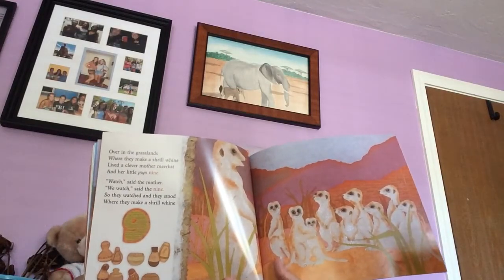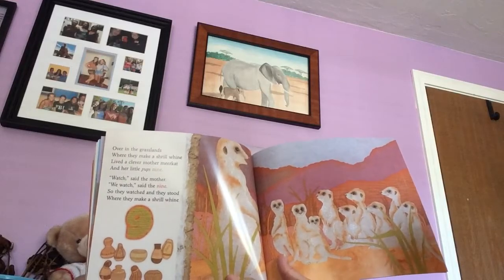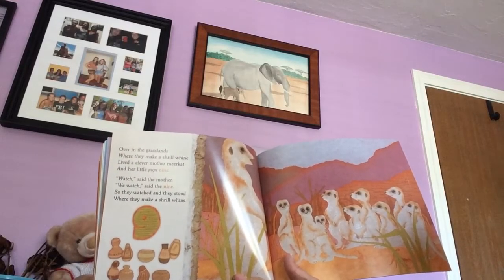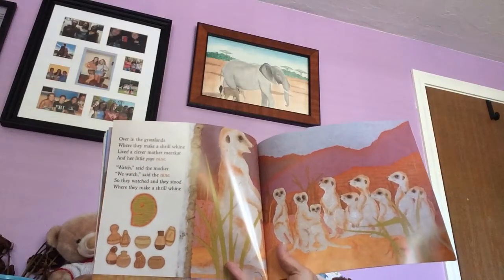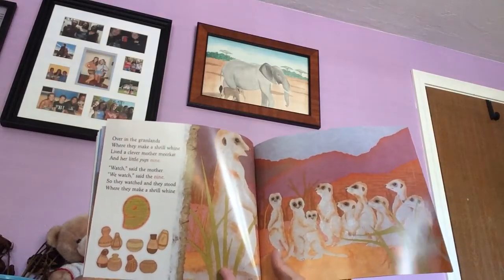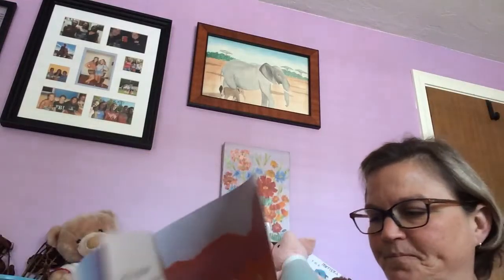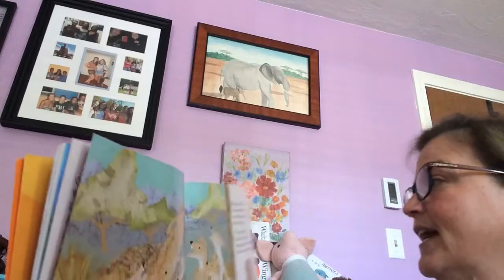Another new one. Over in the grasslands, where they make a shrill whine, ee, lived a clever mother meerkat and her little pups nine. Watch, said the mother. We watch, said the nine. So they watched and they stood where they make a shrill whine, and a shrill whine is like a high-pitched scream. That was a new one, right? We didn't hear about the meerkat yesterday.